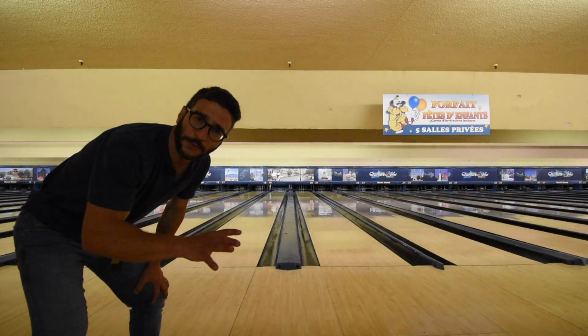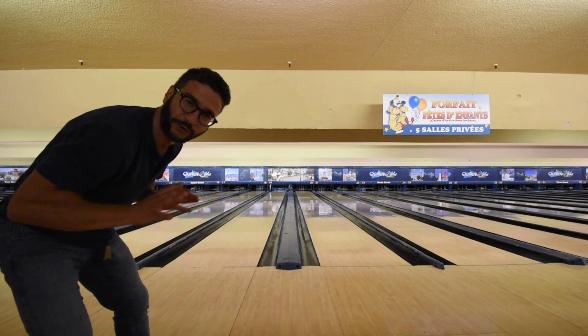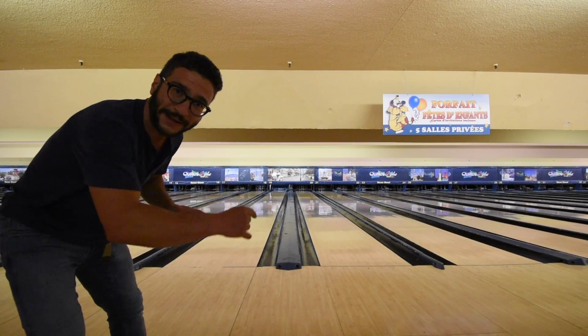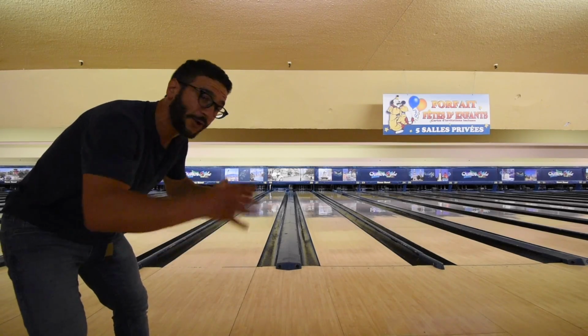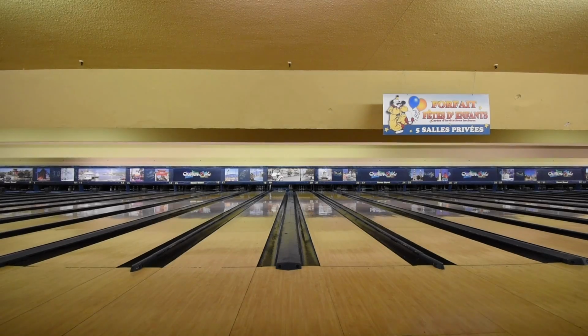And an important thing to remember is that the oil pattern will change throughout the game. You're going to push the oil back, so you have to adjust to where the oil pattern is moving. The dry spot in the beginning might not be the dry spot at the end, and the oily spot at the beginning might not be the oily spot at the end. Okay, we're doing good here.